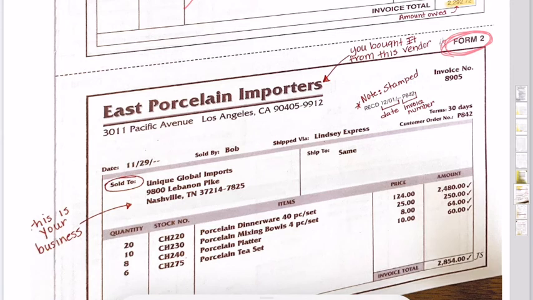Unique Global is right there, and you can see by what I've circled, it says it is sold to us as a business. So this form is an invoice received from a vendor. Your vendor is right up here, East Porcelain Importers.